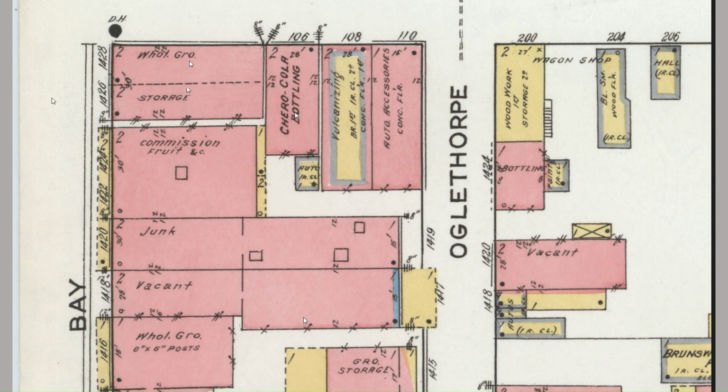You also have, looks like a cola bottling company, Chero Cola Bottling Company. It's kind of interesting. And then to the right of it, going down the street, you have a vulcanizing place. I'm not quite sure what that one is. Vulcanizing is whenever you turn something or make something that's rubber, make it harder. And then next to that, you have an auto accessories store.